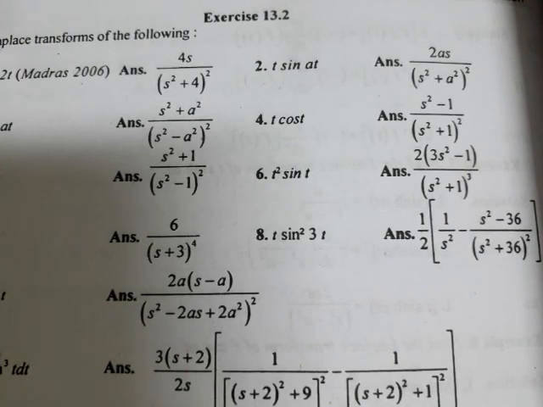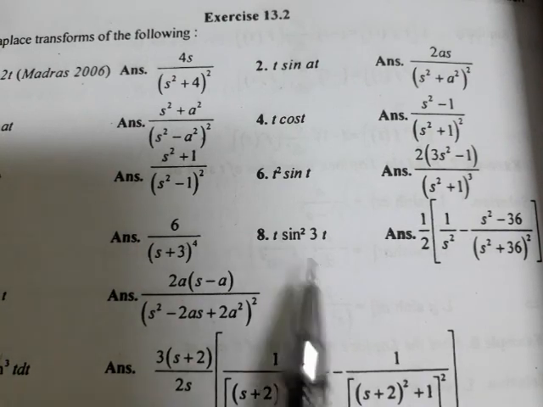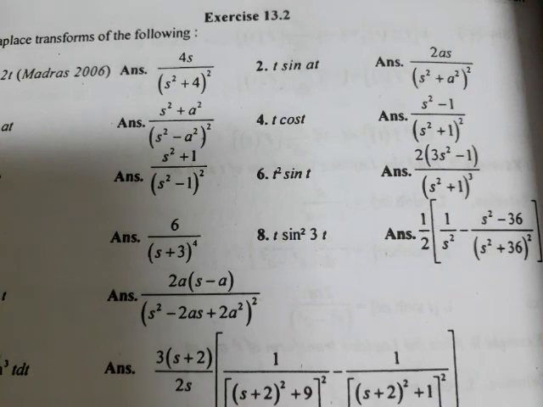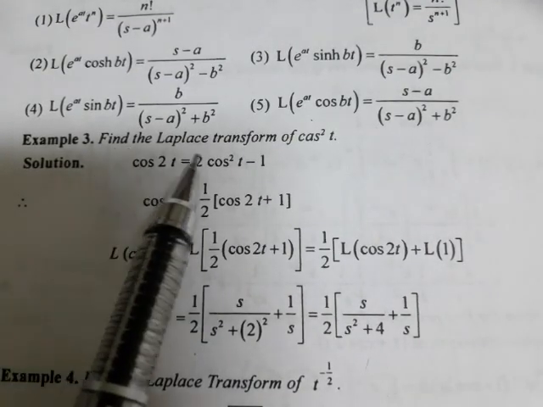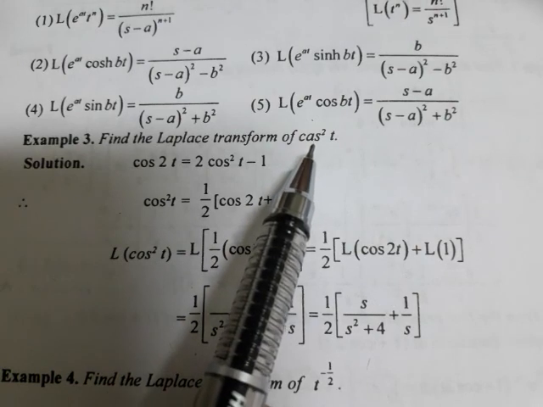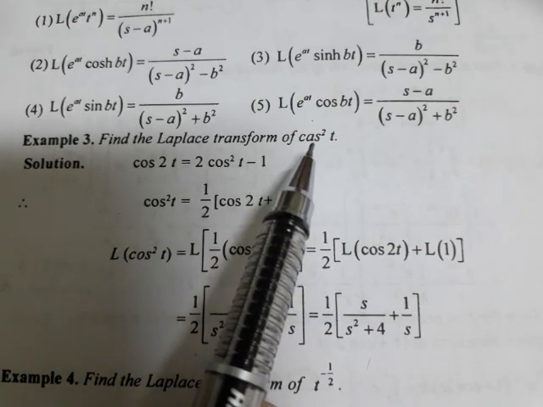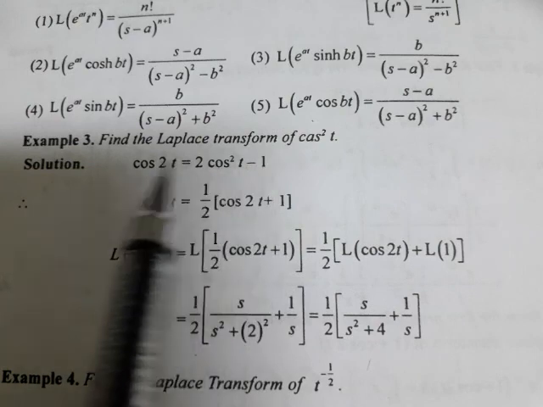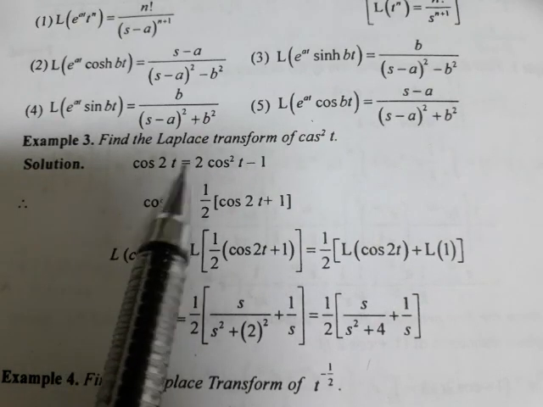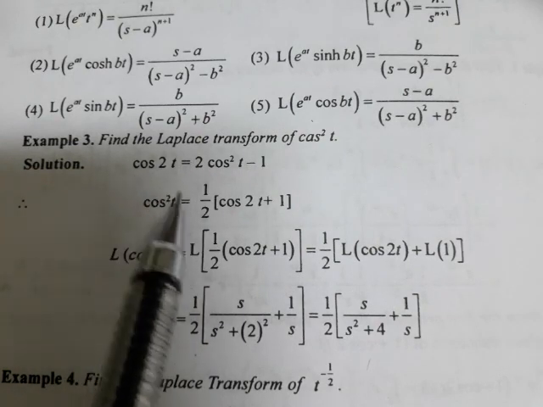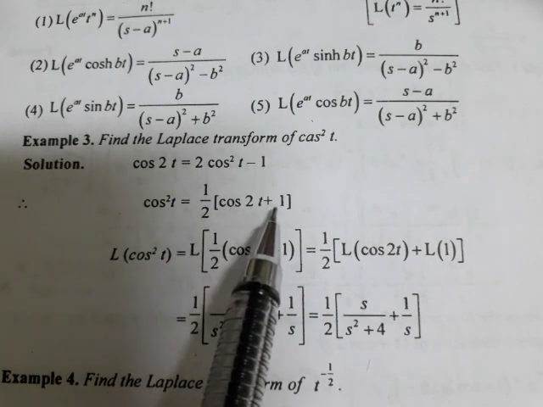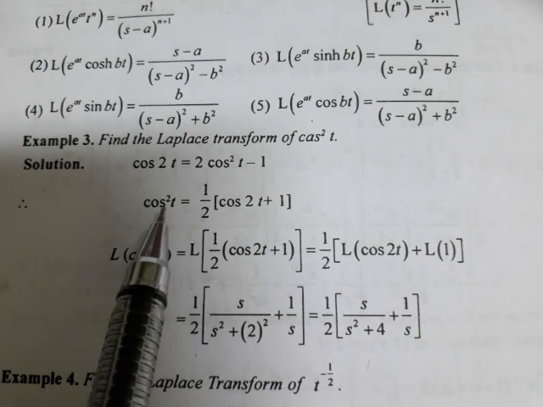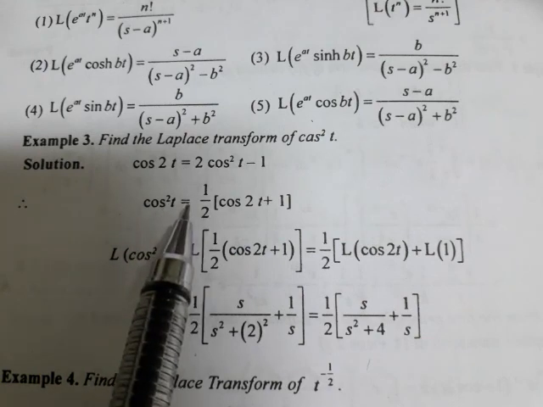Let me show some solution of this type of problem. Find the Laplace transformation of cos square t. As we have not learned the formula for cos square t, we can write cos square t as 1 by 2 into (cos twice t plus 1). So first make the square free on the right hand side.